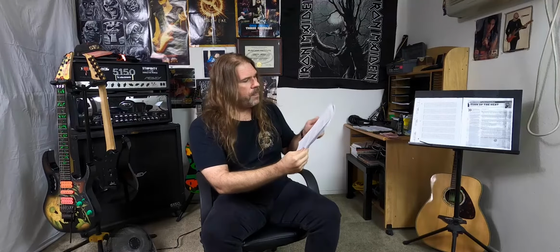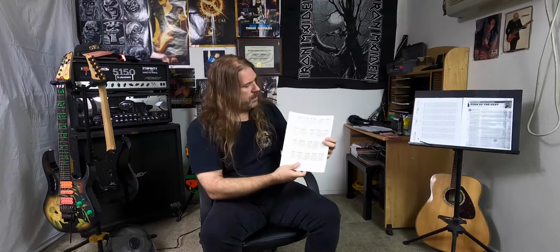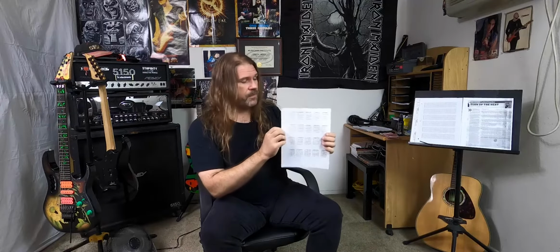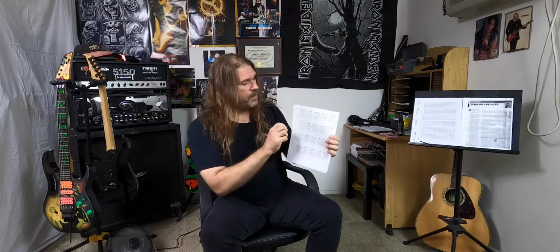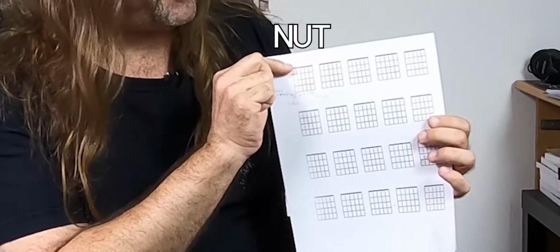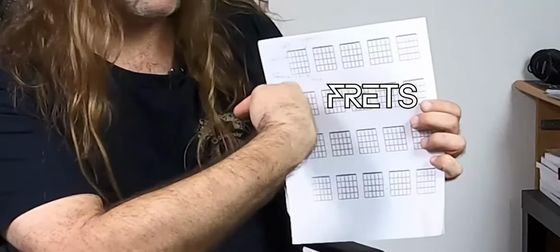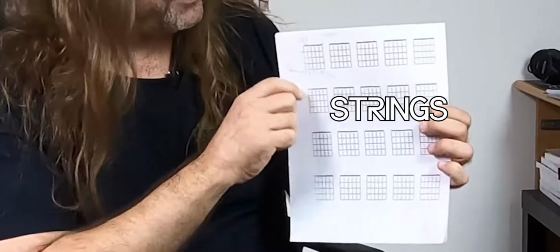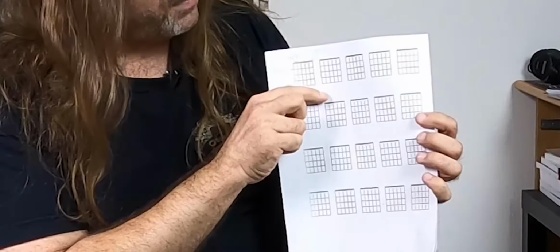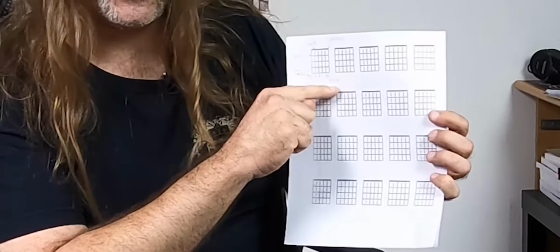On to the chord chart. Okay. So again, ultra specific. Let them know it's not tabbed out. It's written out that the black thick line at the top is the nut. The lines going this way are the frets. The lines going this way are the strings. You have the open strings laid out low to high, and you have low and high indicated.